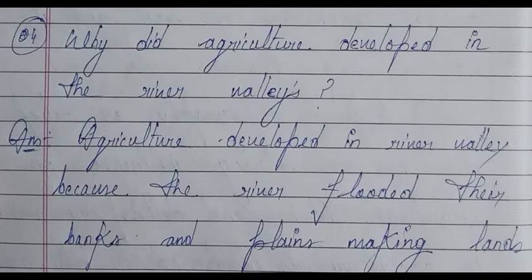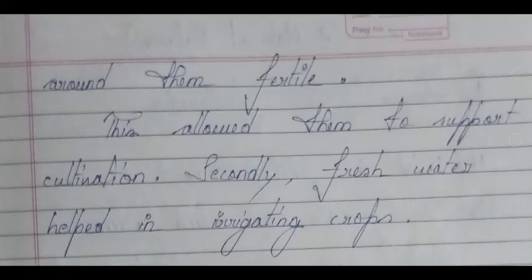Now let's go to the fourth question, which is the last question of the lesson. And the question is, as you can see in the picture, why did agriculture develop in the river valleys? The answer is agriculture developed in the river valleys because the rivers flooded their banks and plains, making the lands around them fertile. This allowed them to support cultivation.